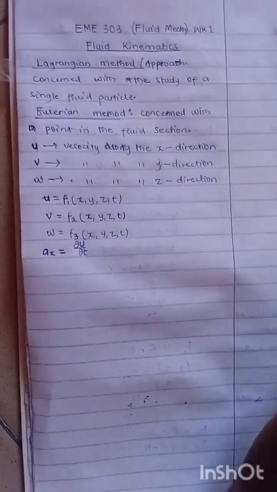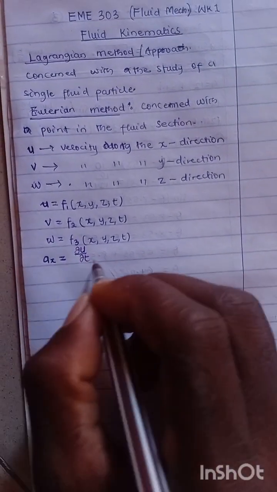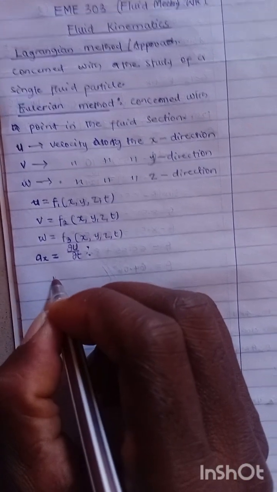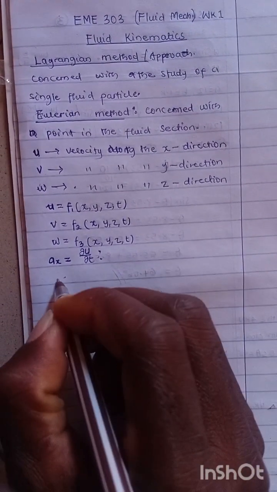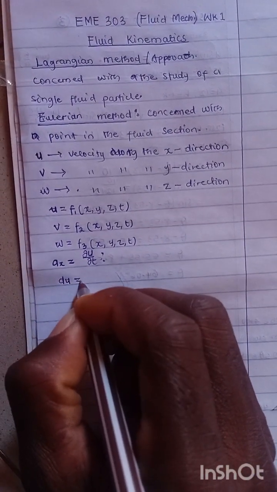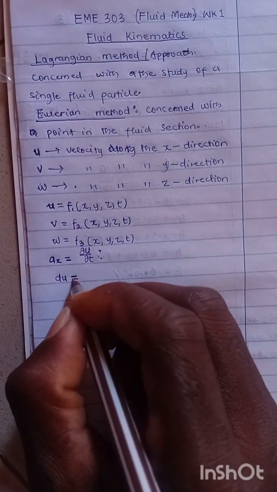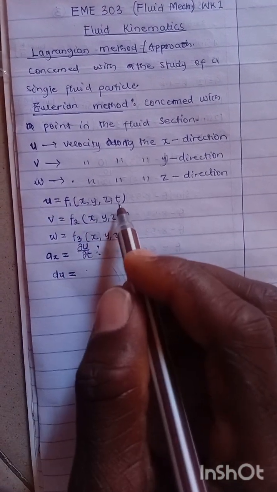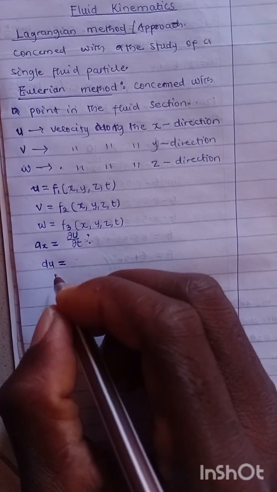We'll get to this later on, but let's look at the mathematical concept connecting this. So how do we get the acceleration in the x direction? This is the focus for now. We take the change in the value of u, the velocity component u. The change in the value of u, denoted by du, comes from your basic calculus. If you still remember the introduction to partial derivatives, the change in a variable that depends on two or three other variables is denoted by partial derivatives, and in some cases they call this the total differential.